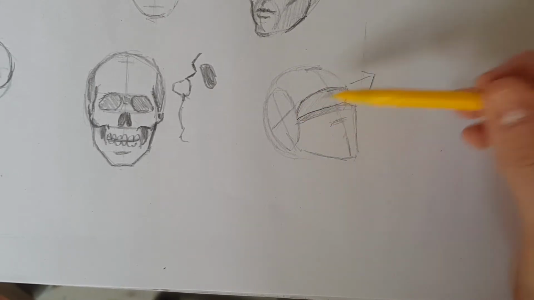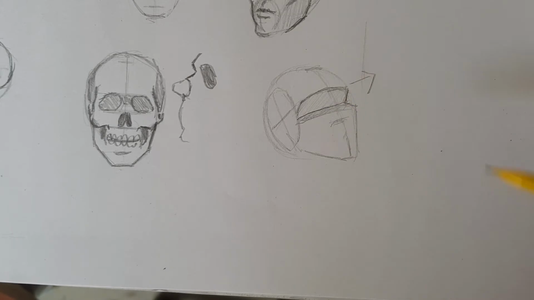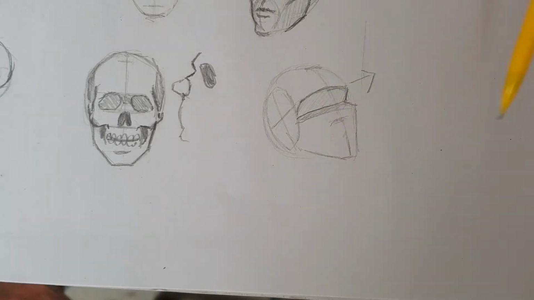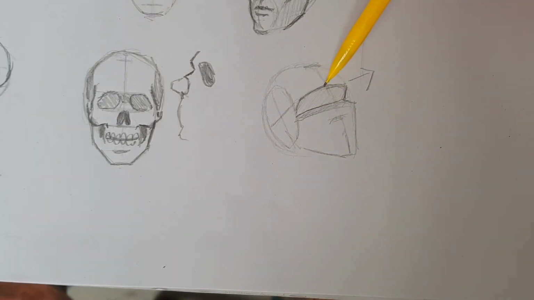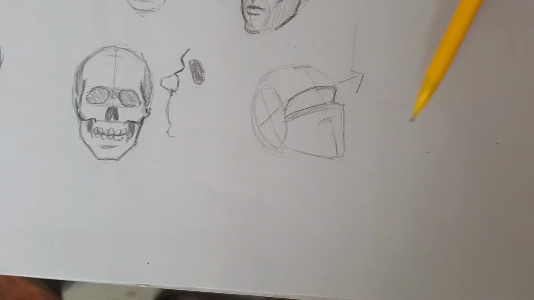Another thing to note, this part of the forehead, the brown line, isn't a straight line. If you look at someone's head from above, looking straight down, the head is not like that. I think it's quite obvious, but just in case, it's more like a bit rounded.